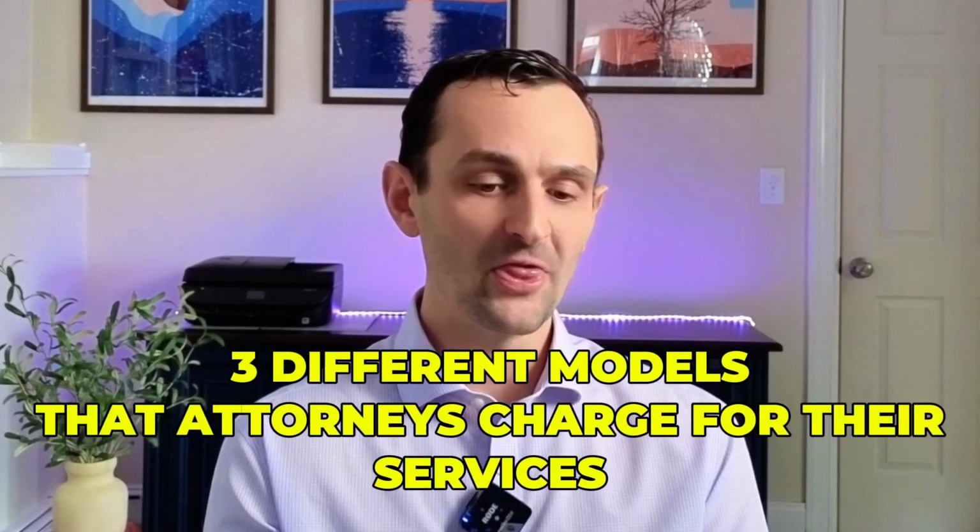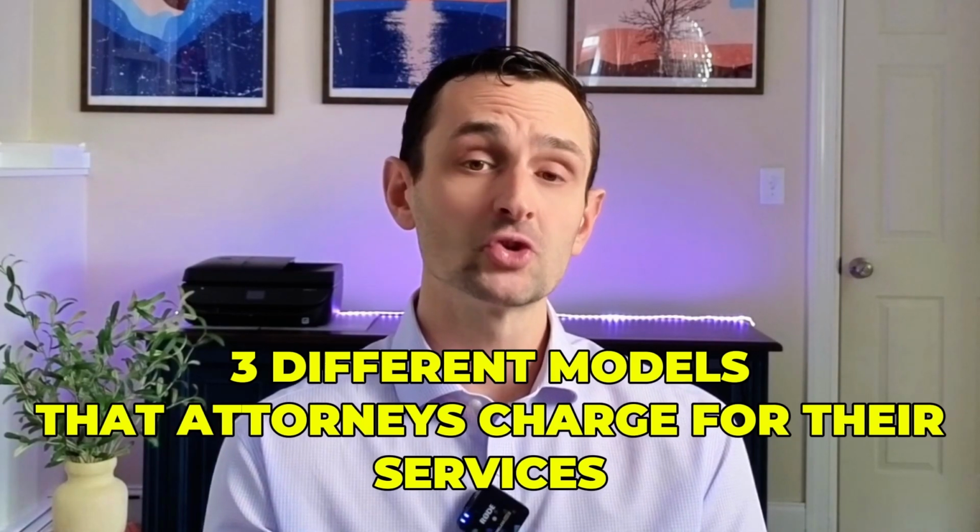Those are the 3 different models that attorneys will charge for their services. What is the best model? I don't know. I think there are certainly pros and cons to each model. I don't think any one model is perfect. I talked to a lot of other tax attorneys who bill either hourly, who bill a flat rate, or bill a flat monthly rate, and they all have complaints about each model, even from their side. And clients on the other side of it also complain about each model.